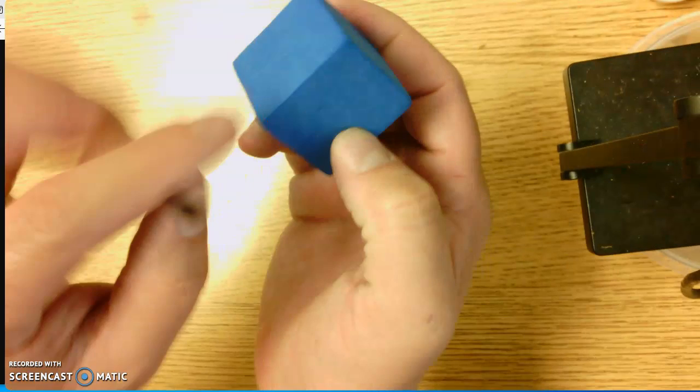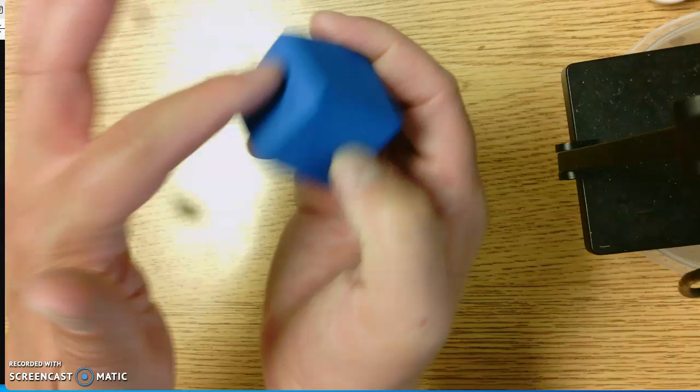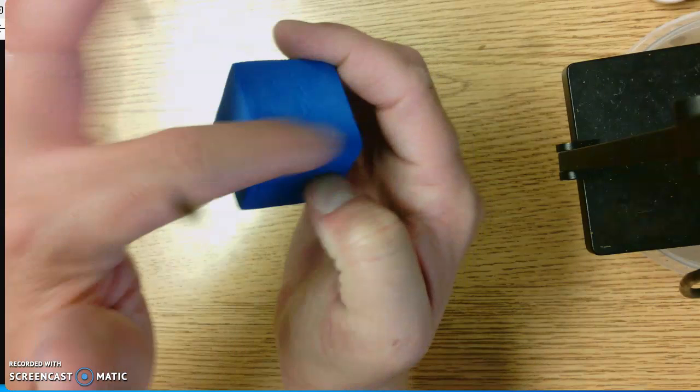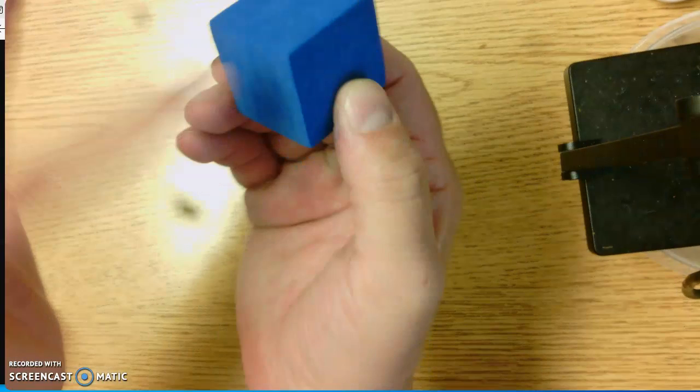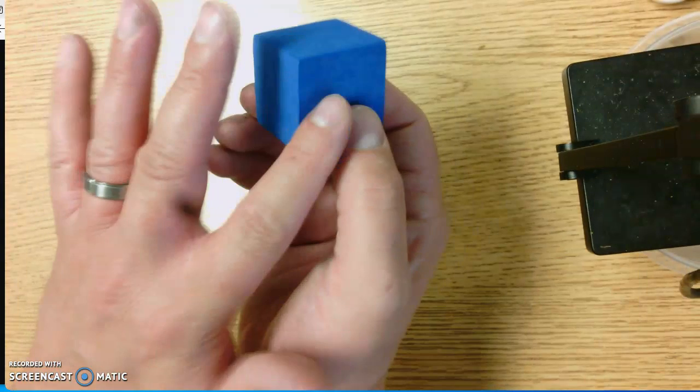Where's the edge? There is the edge right there, in between these two faces. Ooh, there's another edge, and another edge. See? They're all over this cube. There's another edge, another edge. Wherever two faces meet is the edge.